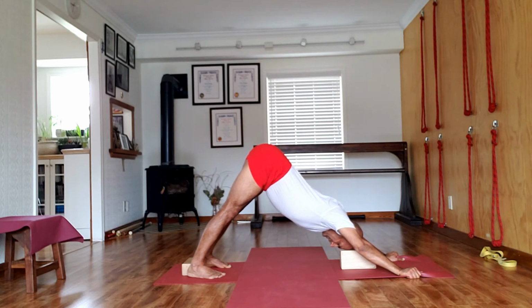And stay tall. Let the head neck release. Activate the tricep. Move the shoulder blade away from the neck. Exhale smoothly.